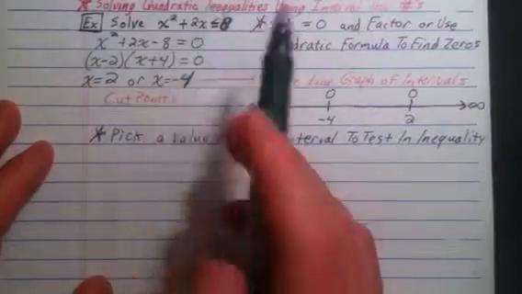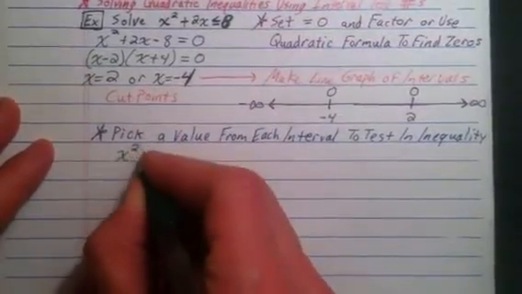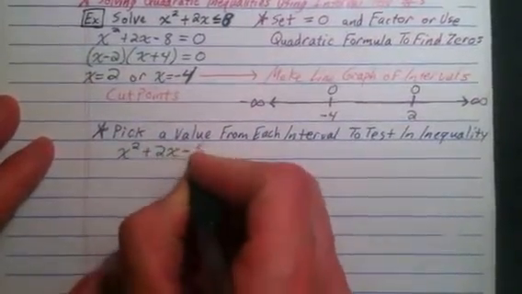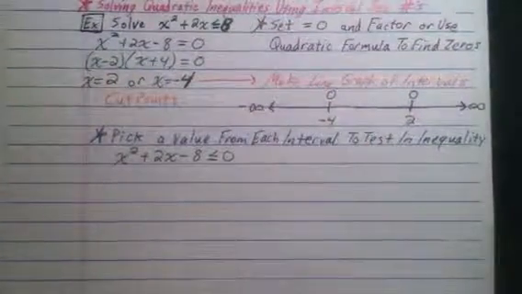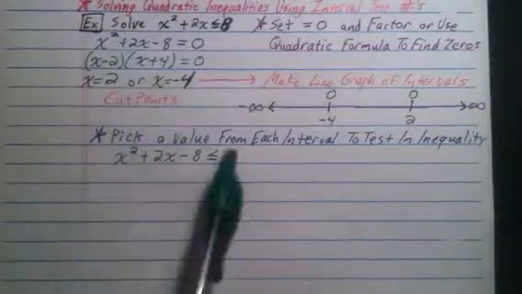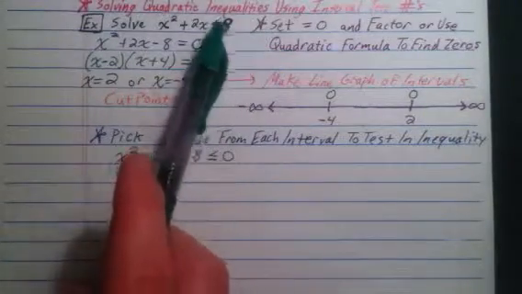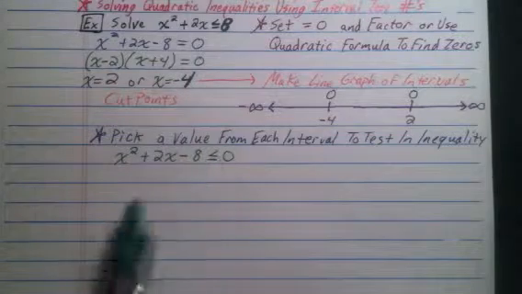Remember we moved the 8 over. The inequality is actually x squared plus 2x minus 8 is less than or equal to 0. We set it equal to 0 in order to find the two x values, but now to actually answer the question, it's in the less than or equal to inequality.